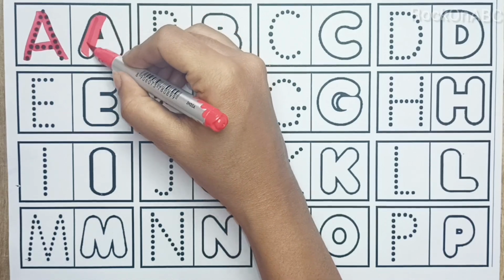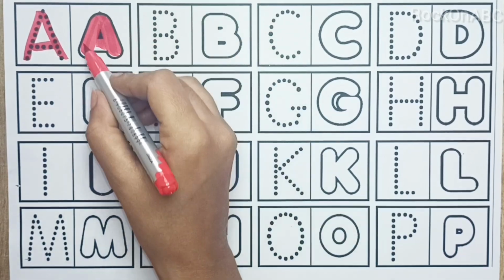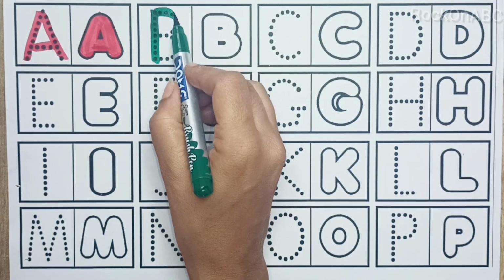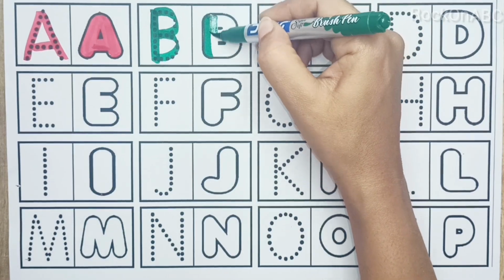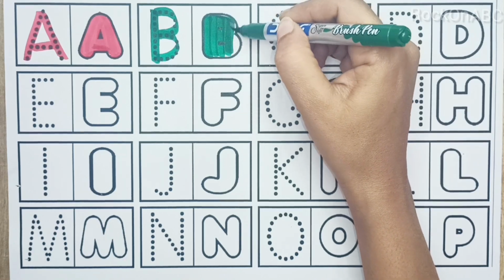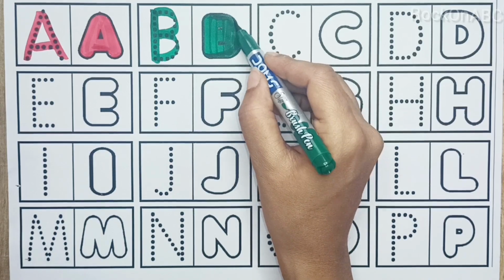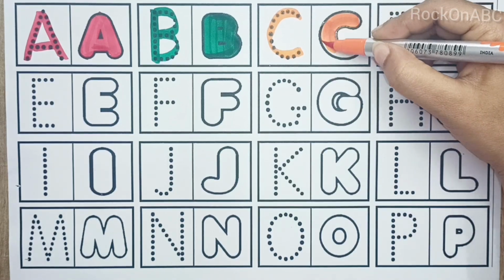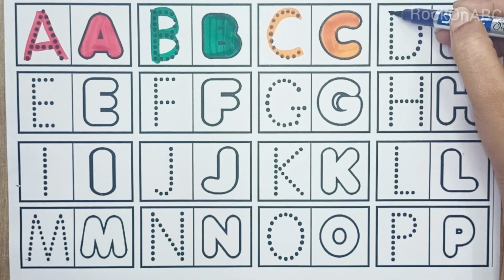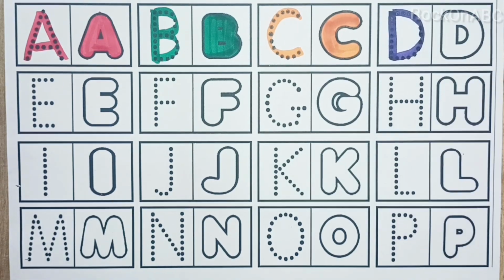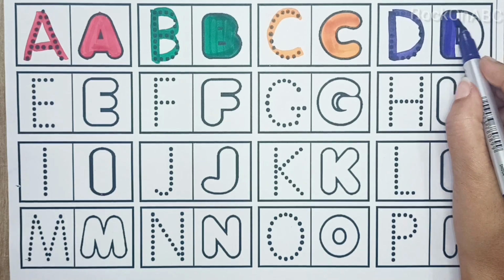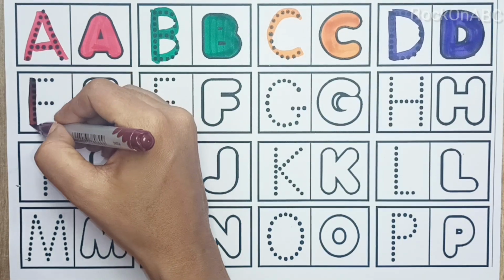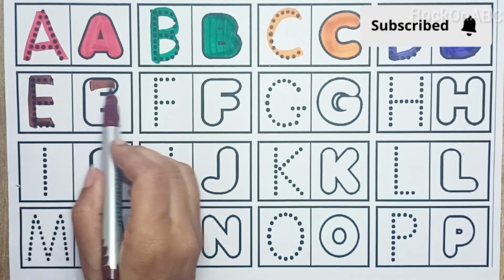A for arrow. B. B for books. C. C for cow. D. D for duck. E for egg.